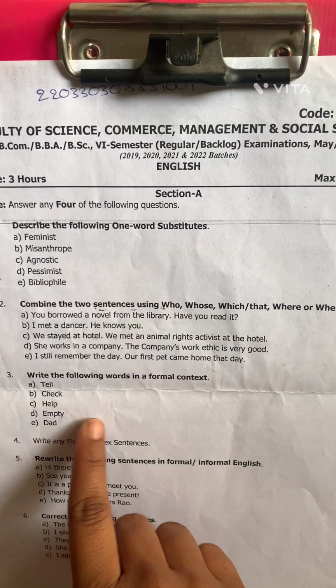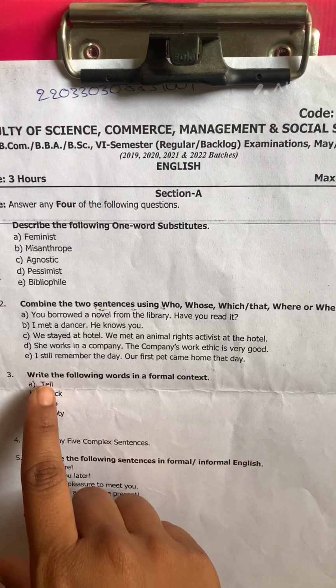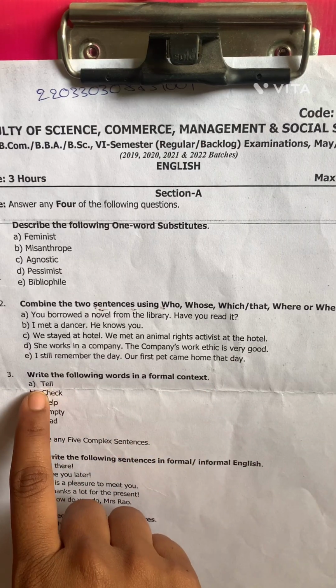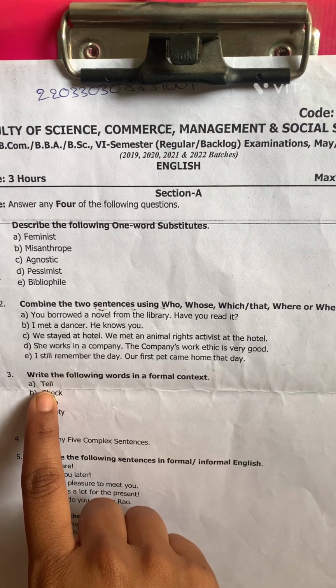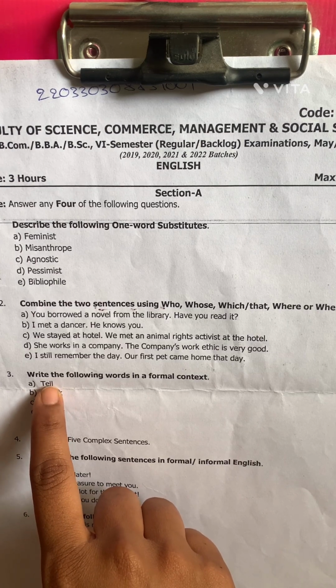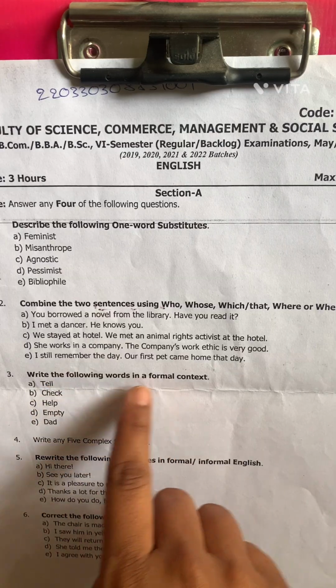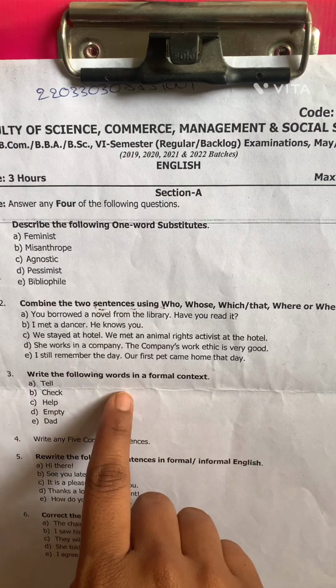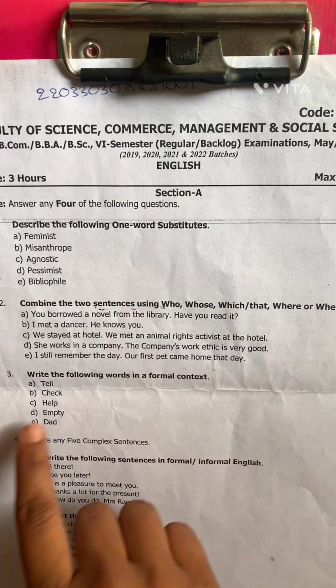So let's not waste the time. Let me explain the third question. Write the following words in a formal context. Tell. For this you have to write formal word. Tell is an informal word, for which you have to write a formal word. Like for tell, what we can say in formal way? Inform. Inform you can write.